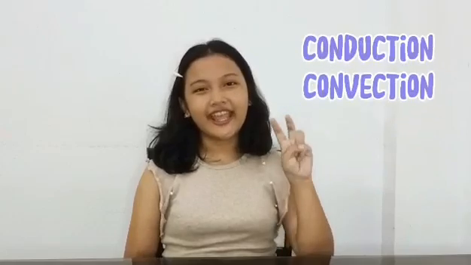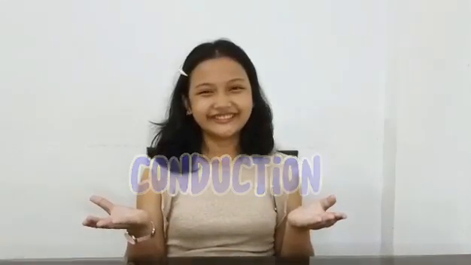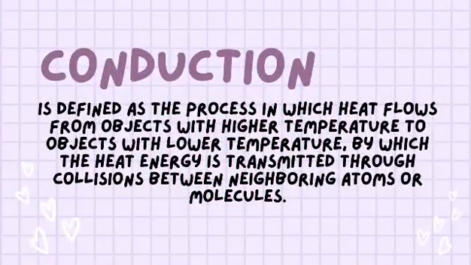Heat can travel from one place to another in different ways. The different modes of heat transfer include conduction, convection, and radiation. Let us know more about conduction. Conduction is defined as the process in which heat flows from objects with higher temperature to objects with lower temperature, by which the heat energy is transmitted through collisions between neighboring atoms or molecules.